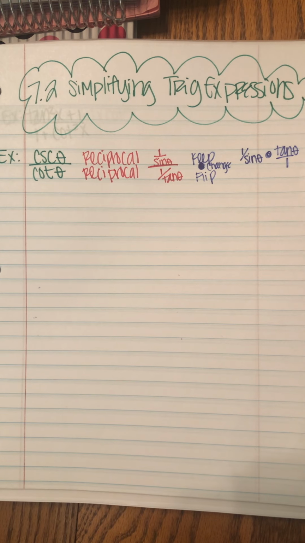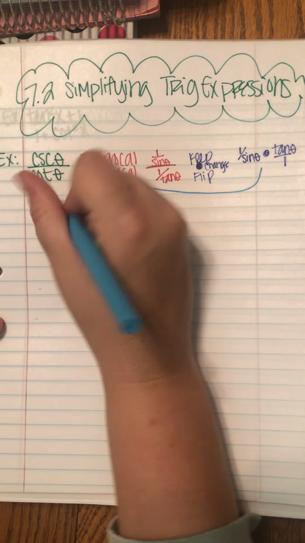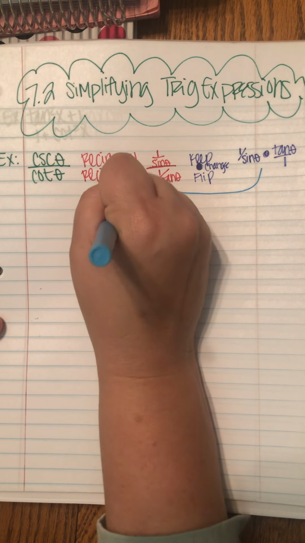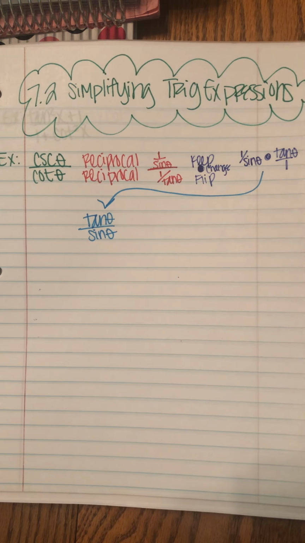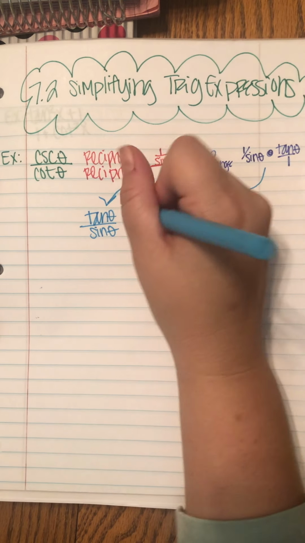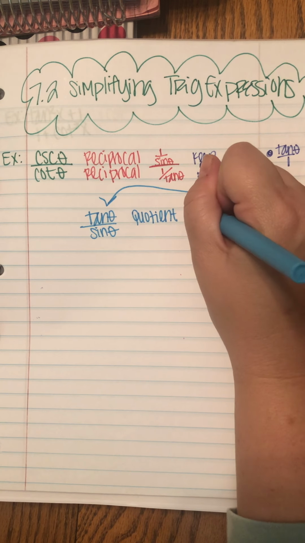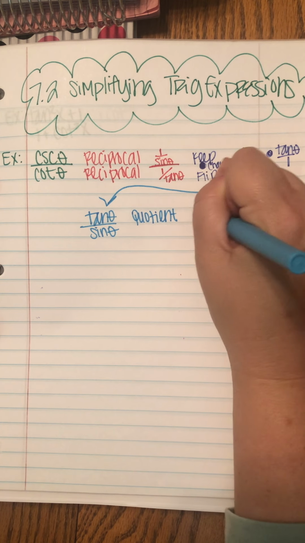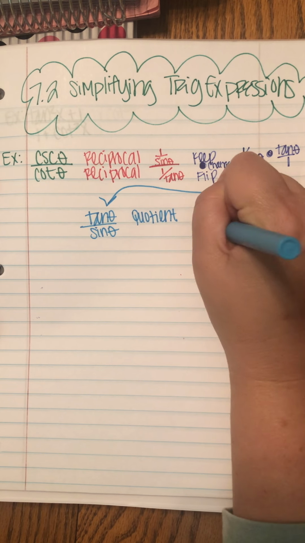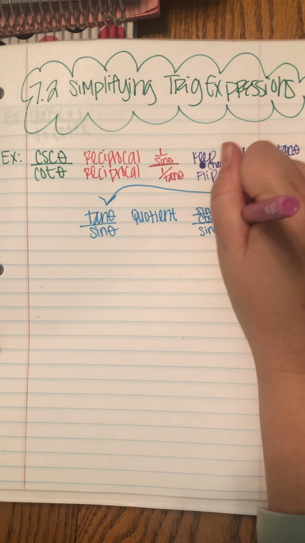All right, so I'm going to come back down here and simplify that. That's going to end up being tangent of theta over sine of theta. And so now this is where I'm going to change tangent to sine over cosine. So that is my quotient identity. And again, if I did a keep, change, flip here, that's going to make my sines cancel.